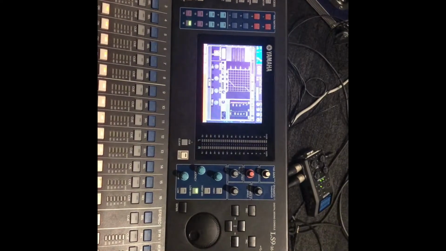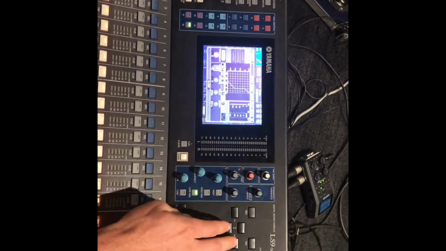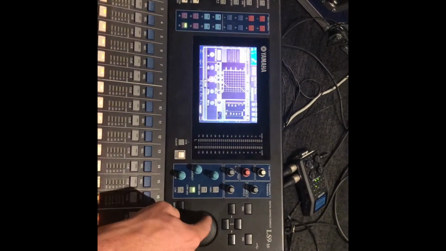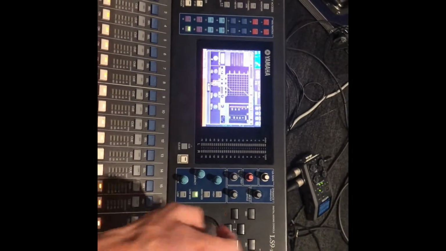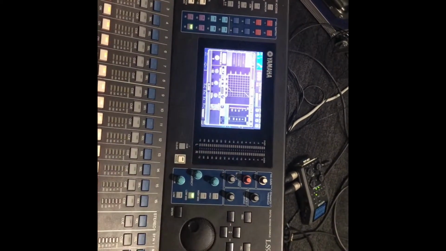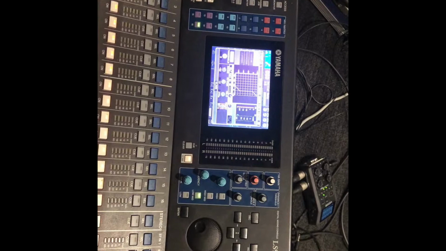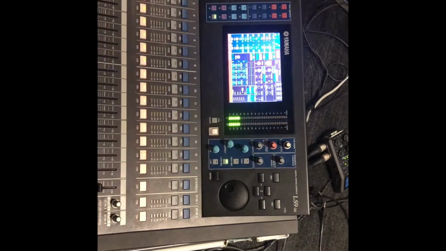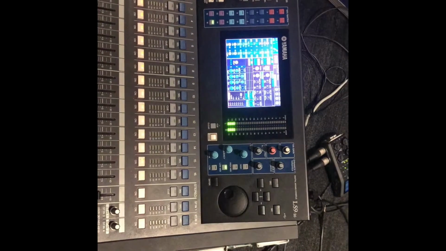So you can use that in varied scenarios. Then you can adjust different modes here: the range, the attack, how quickly or slowly it jumps on the gate, and then hold and decay, which is how long it takes to close back off afterwards.